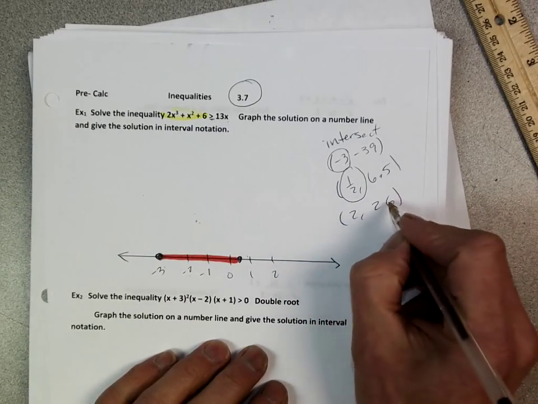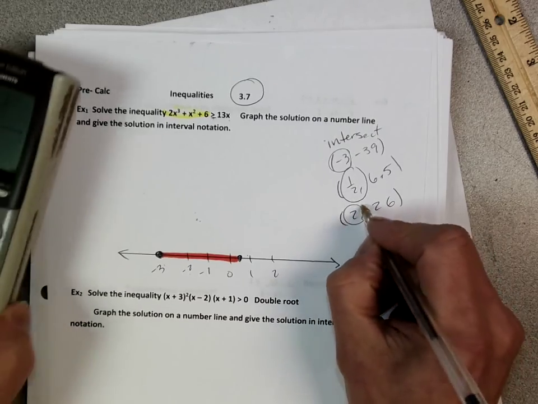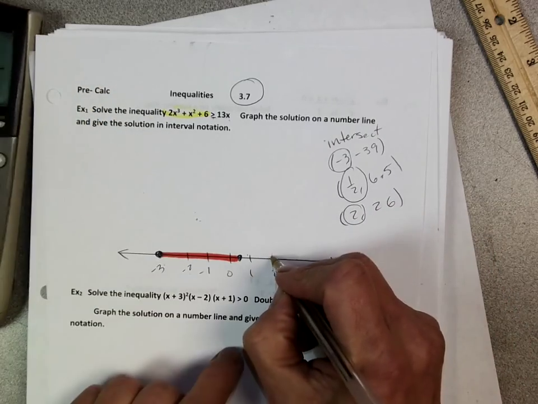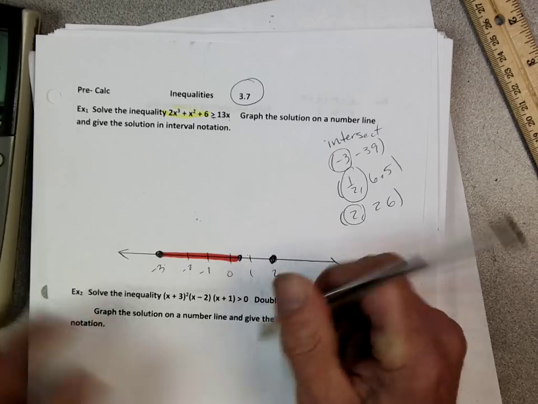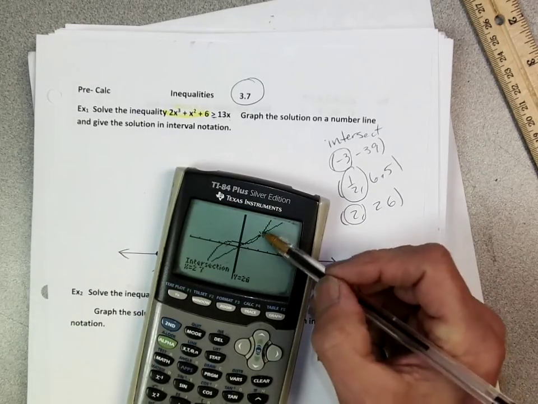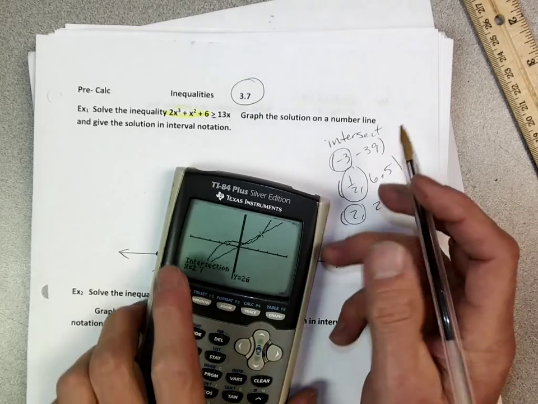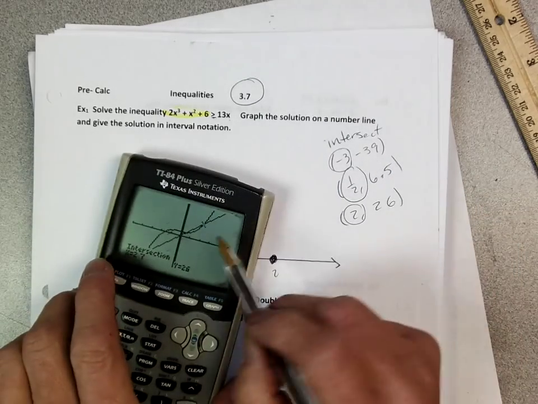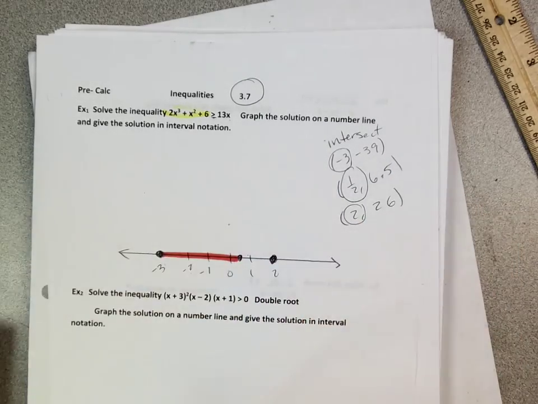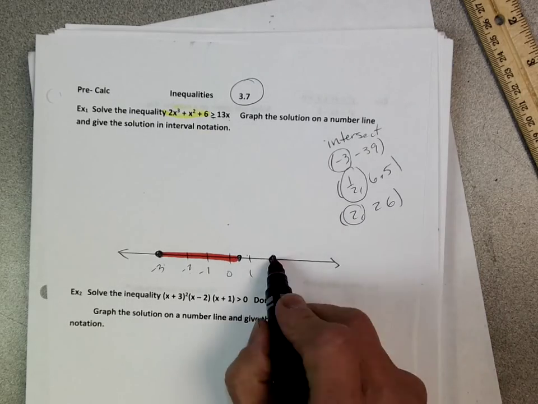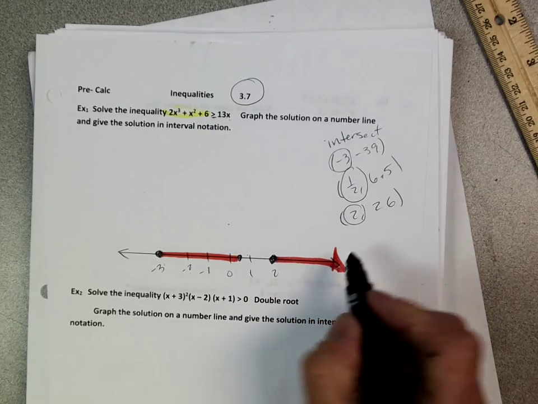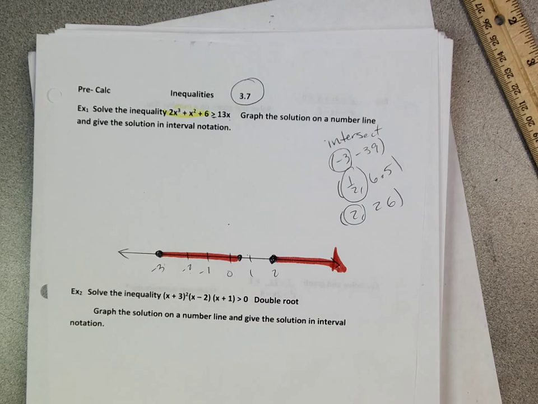Again, we don't care about the y value. All we care about is the x value. So at 2, I'll have a solid dot. And then what happens is from here on out, the x cubed will always be greater than the linear function, the 13x. So my number line looks like this. Okay. So once it's on a number line, then it's pretty easy to put it in interval notation.